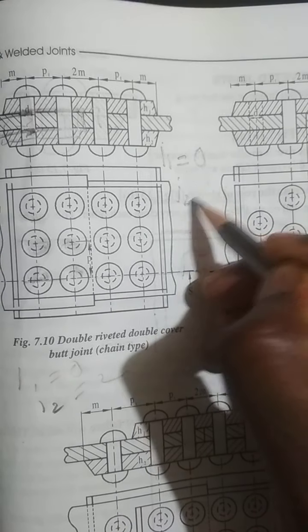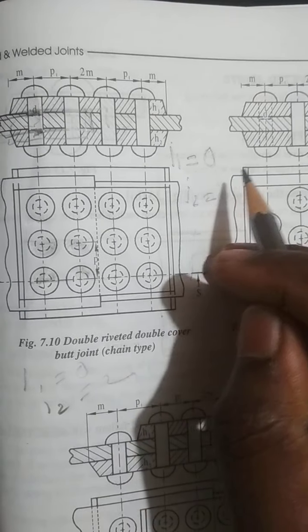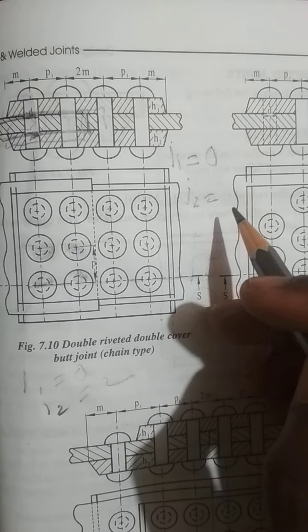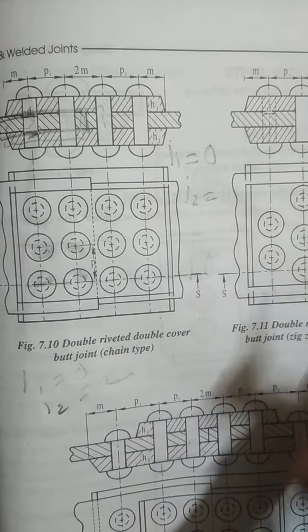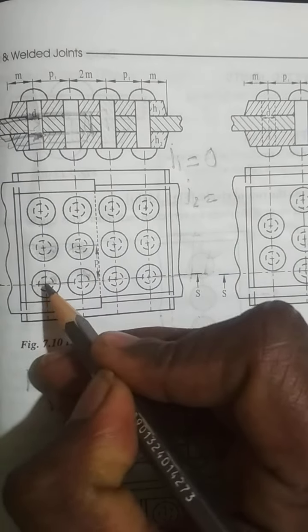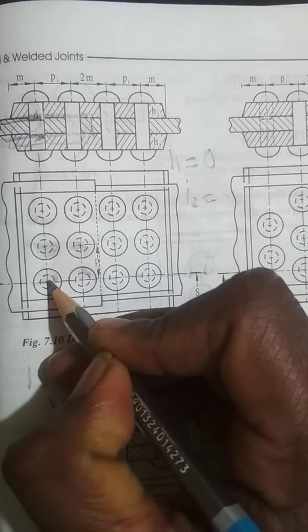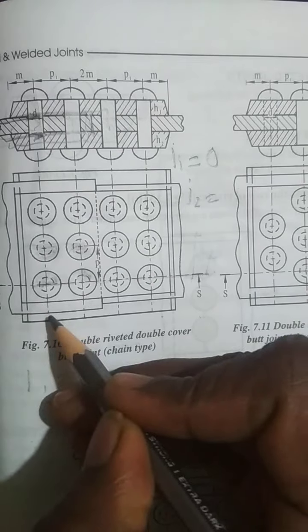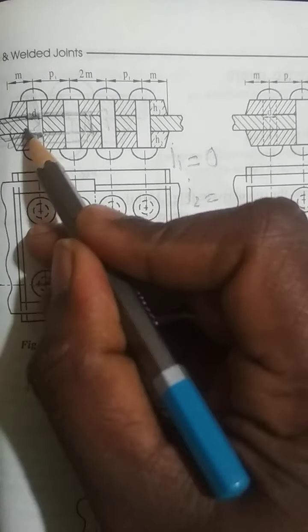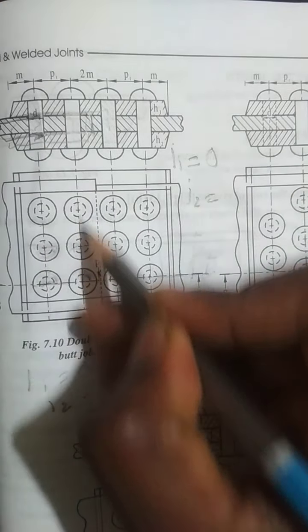Next consider I2, the number of rivets in double shear. You have to consider I2, the number of rivets in double shear per pitch length. In the previous video we discussed what pitch length means. The pitch length is along a gauge line. You can count the gauge lines. In one plate here, two gauge lines are there.